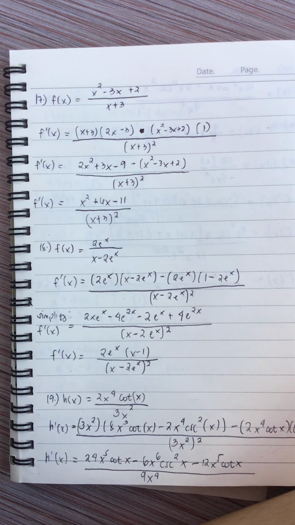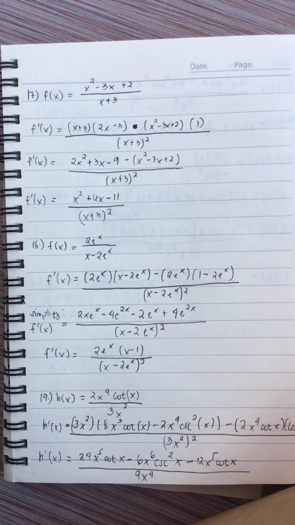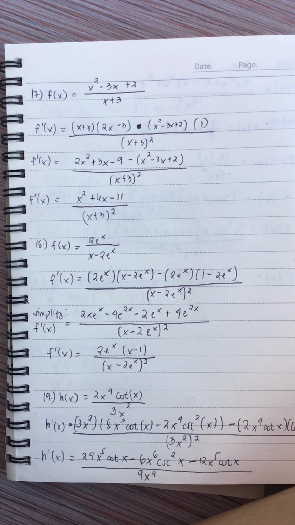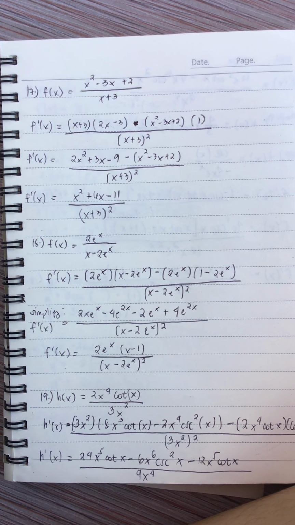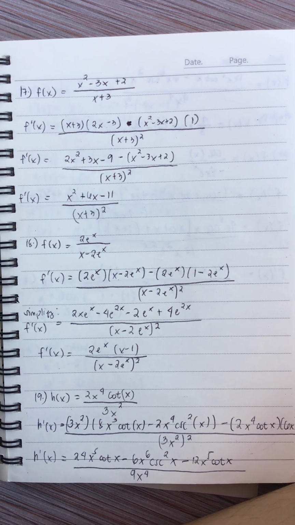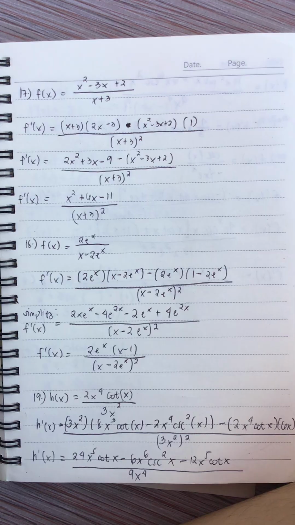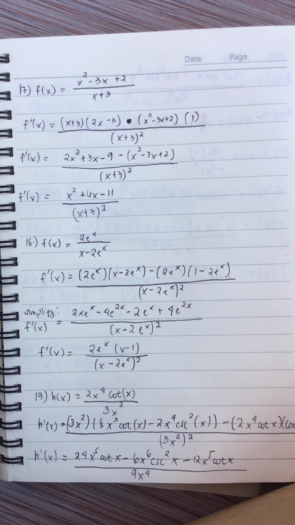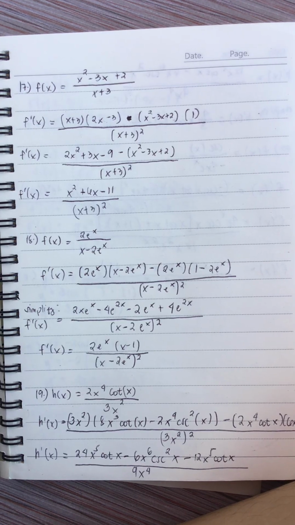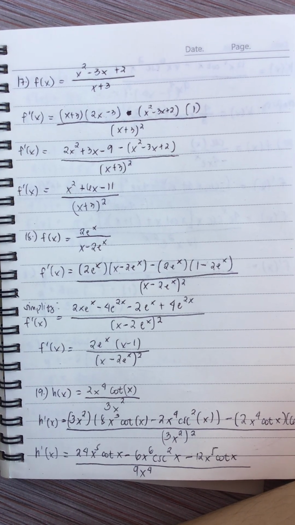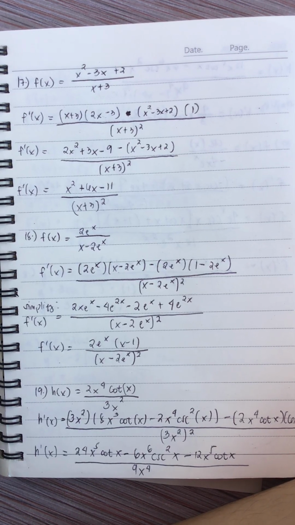For number 18, we are given f of x equals 2e to the x all over x minus 2e^x. Now to simplify this term, we now obtain f prime of x equals 2e to the x times x minus 2e to the x minus 2e to the x times the quantity of 1 minus 2e to the x all over x minus 2e^x to the power of 2.